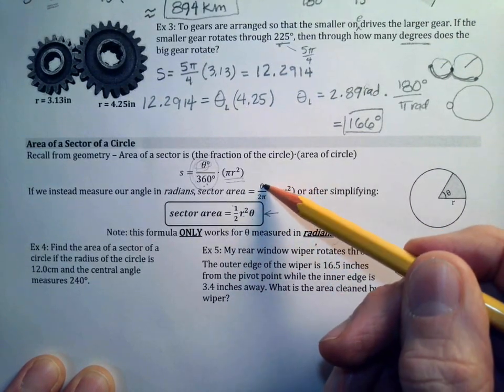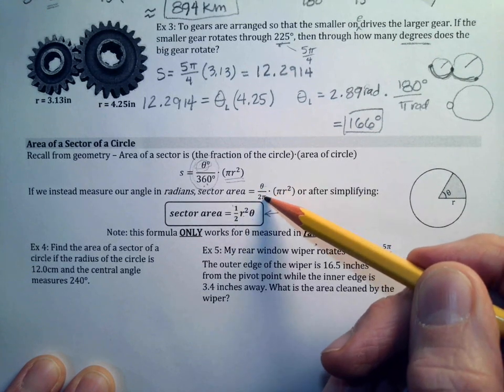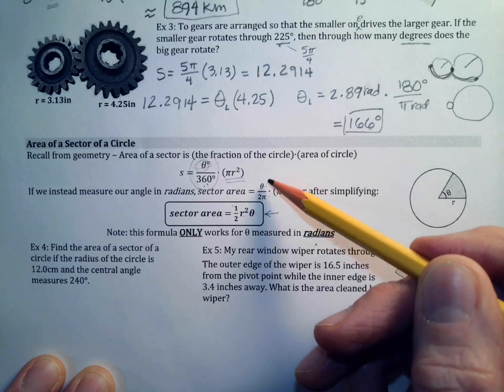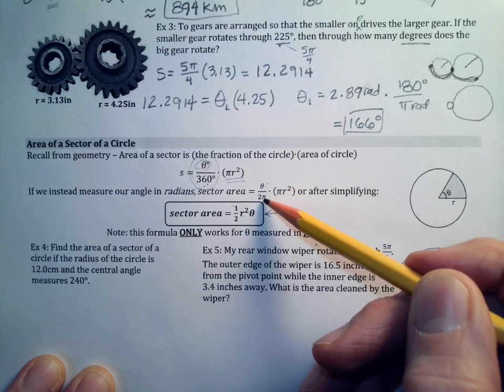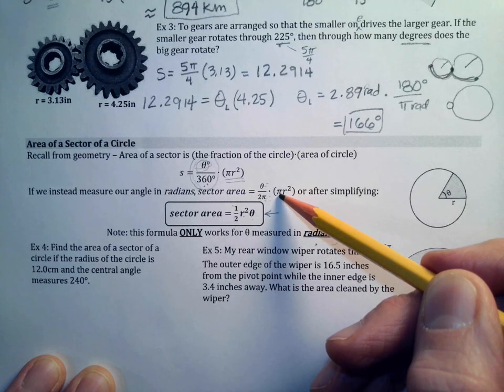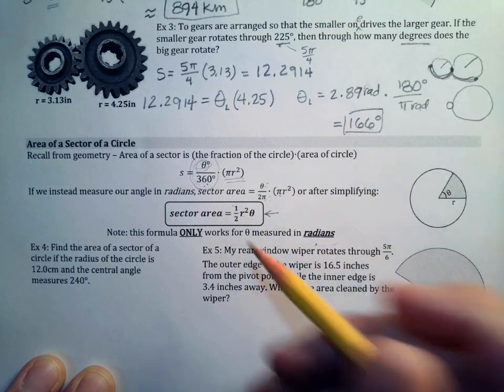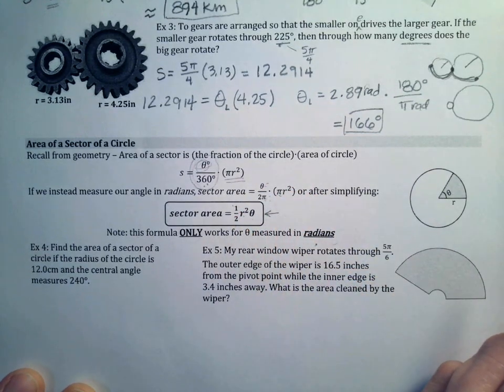If theta was in radians, then the denominator wouldn't be 360. Instead, it would be 2 pi. So it would tell us what fraction of the circle it is. But then the pi's cancel. And so then we get 1/2 theta r squared, or r squared theta, whichever order you want to put it in.